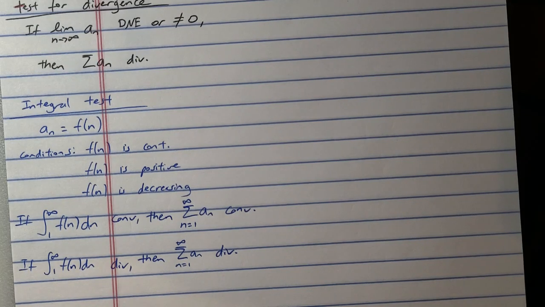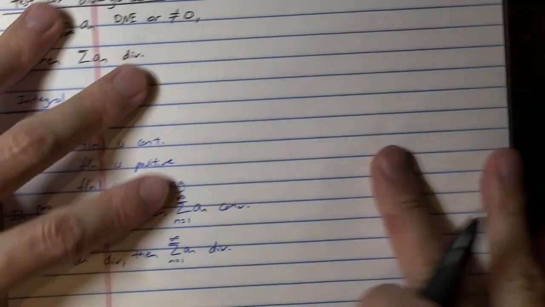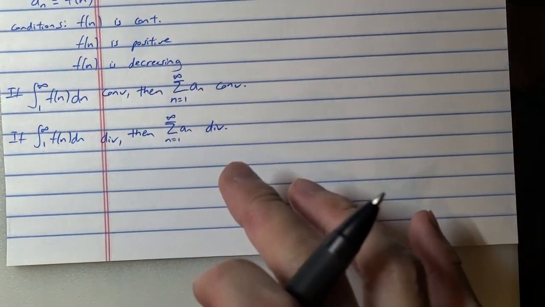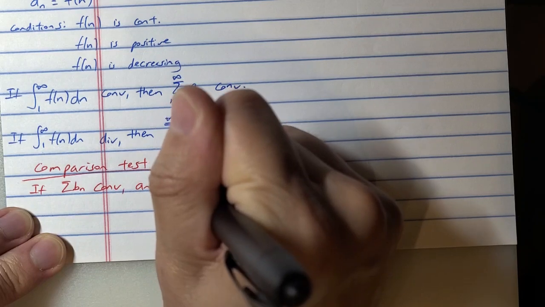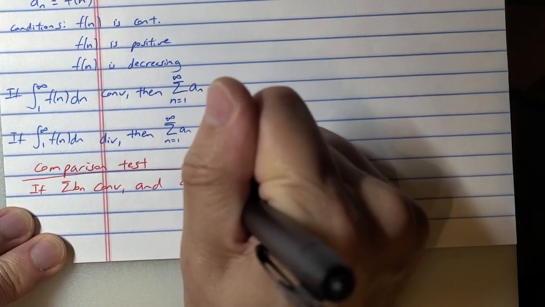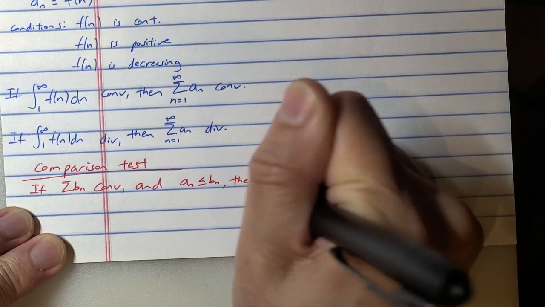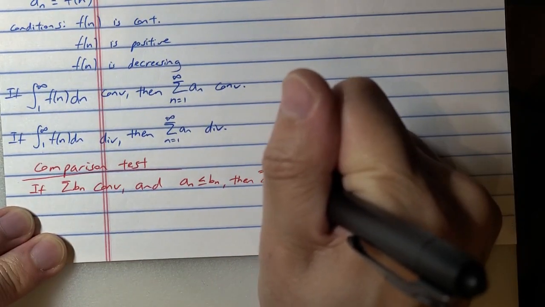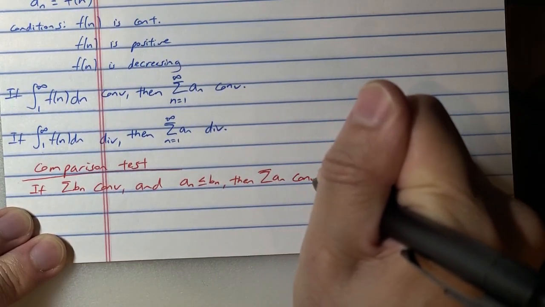Let's go next. Let me squeeze in at the bottom of this paper the comparison test. What does that say? This is quite intuitive. If the summation of b sub n converges and a sub n is less than or equal to b sub n, then the summation of a sub n also converges.